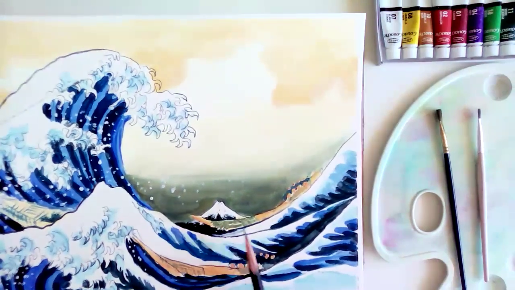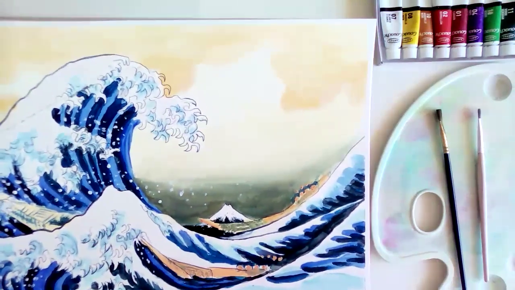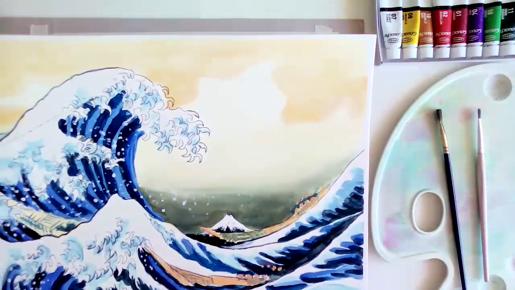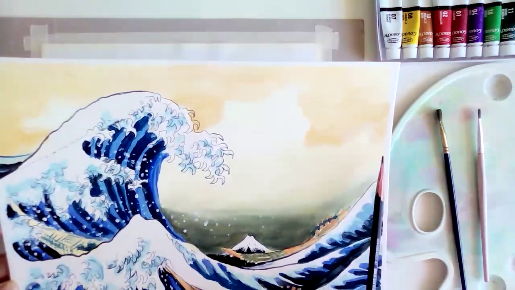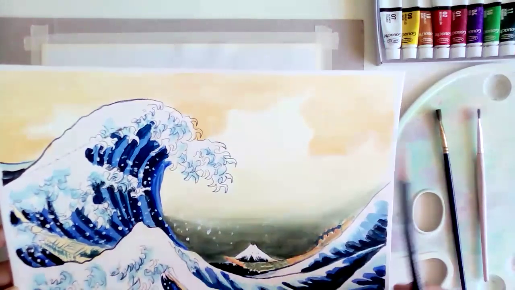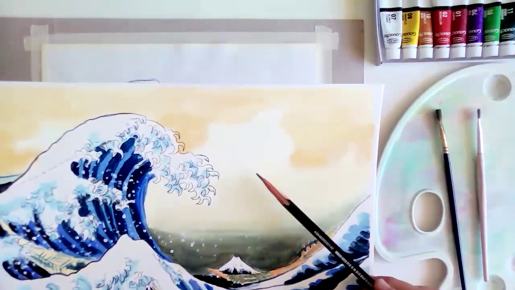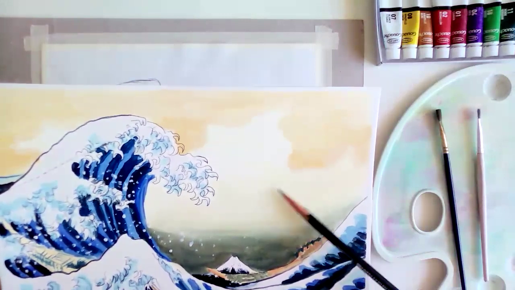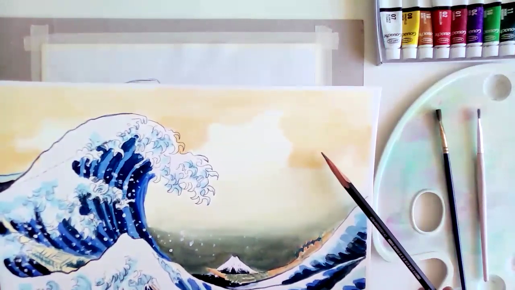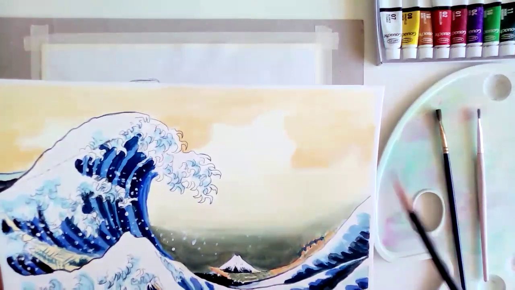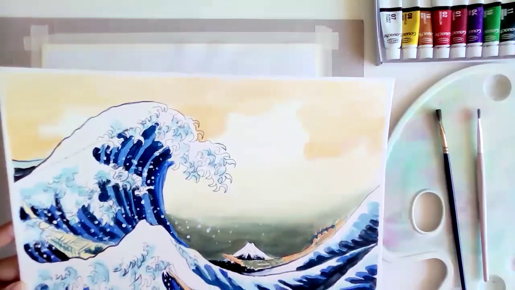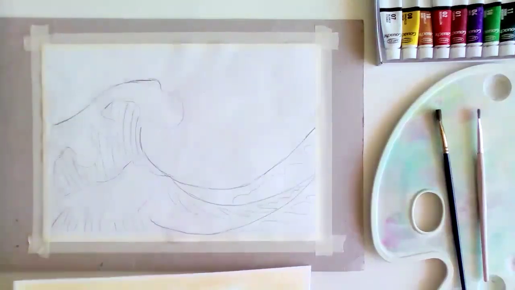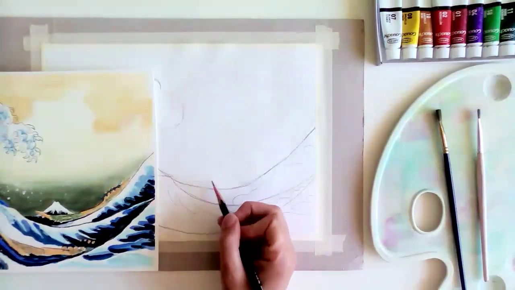So we have the Fuji mountain. We have a few boats. So if you want, we definitely also do the boats. And you see, it's also like this cloud. You see very little difference in color. So it's very light yellow and this light pink, peachy color, but still it gives a nice effect. And then also the background.